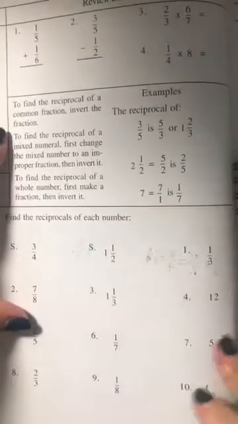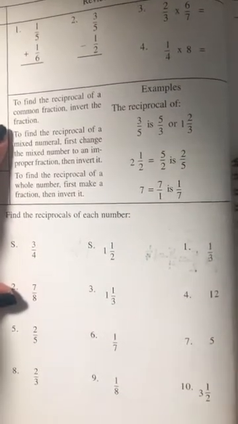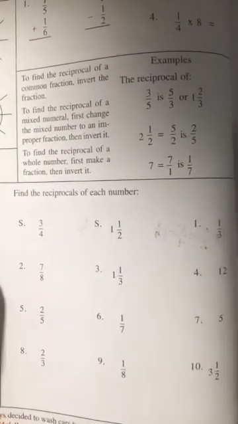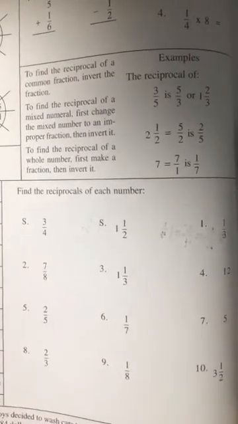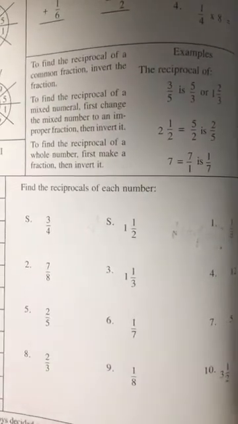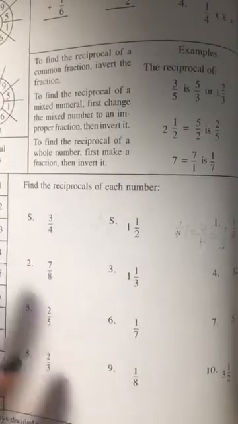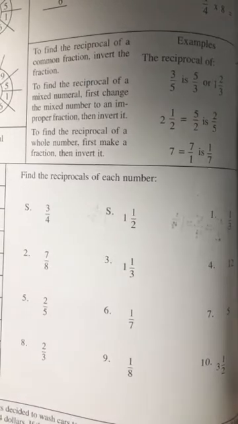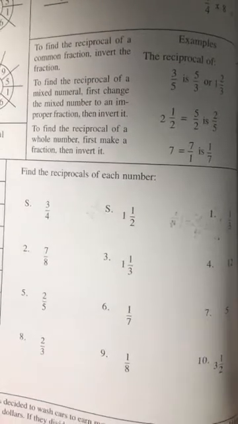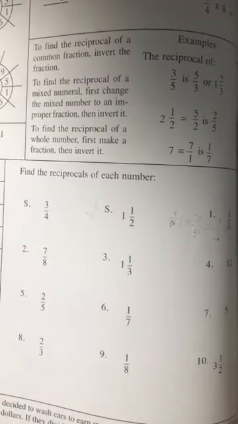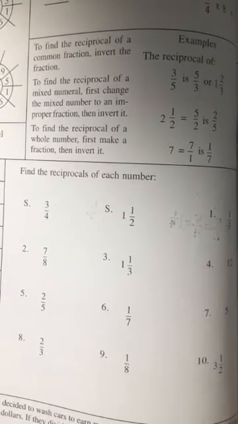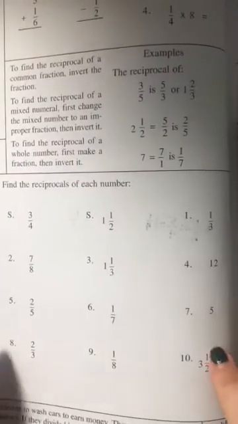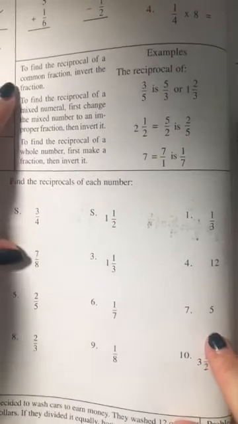We are finding the reciprocals of common fractions. So this assignment is going to be quite easy. We're only going to spend one day on this, but you're going to need to know this before you are ready to divide fractions. So even if you find it quite easy at first, pay attention because some fractions are a little bit more complicated than others. So first, let's read the directions together.